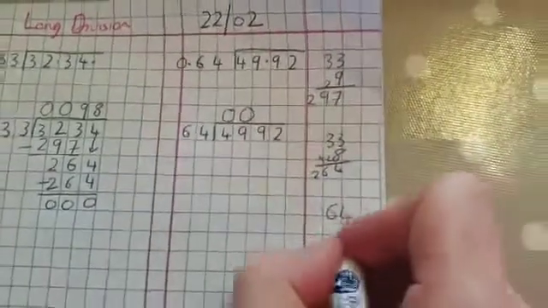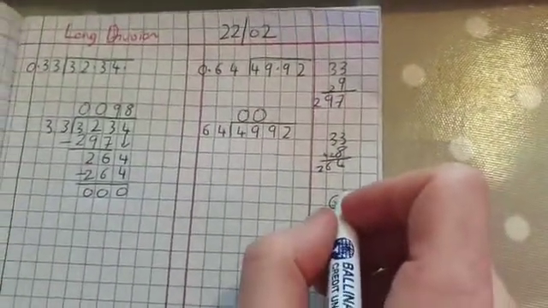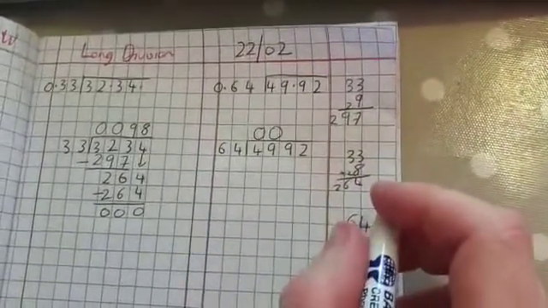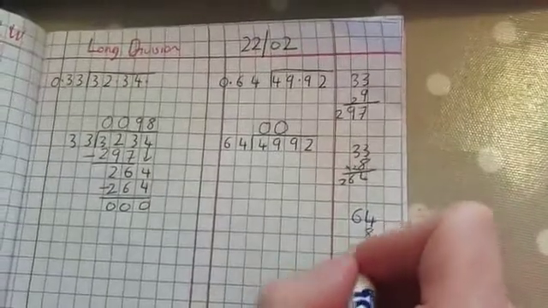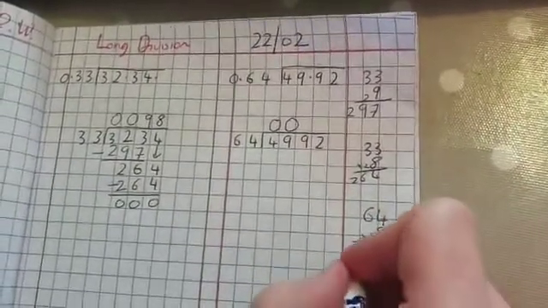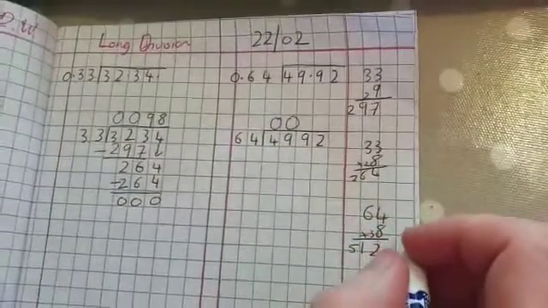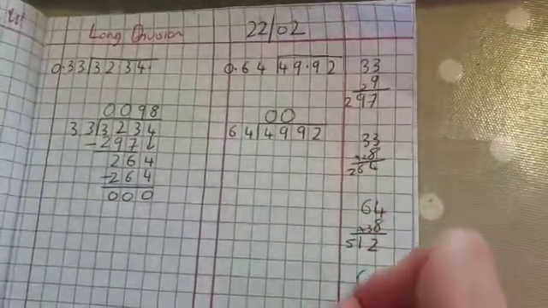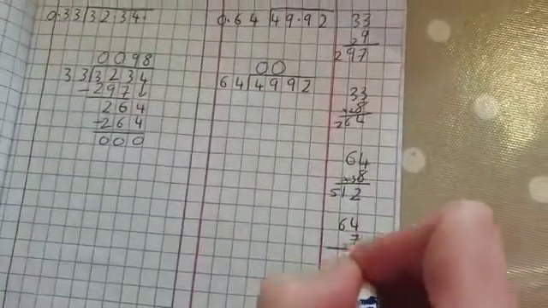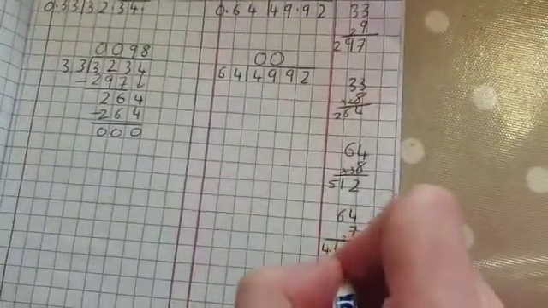Okay, I'm going to make an estimate. 64, if I round that to 50, 50 into 500 would go about 10, but it's not going to be that much, so I'm going to say about 8. 64 times 8 is 512. Okay, that's too many, so I'm going to try 64 times 7. It's 448.